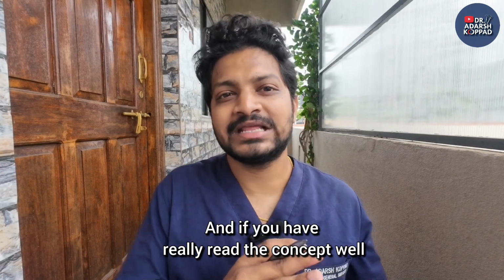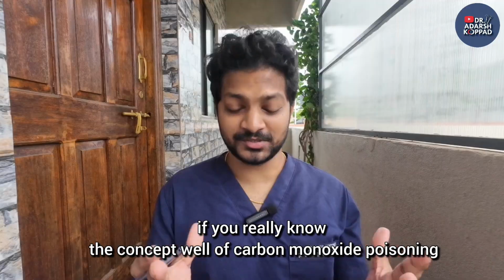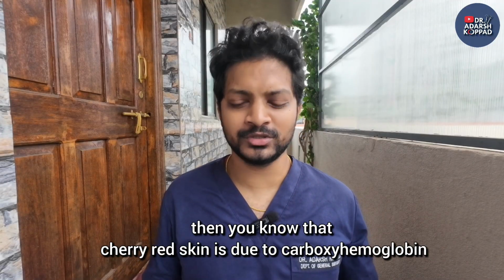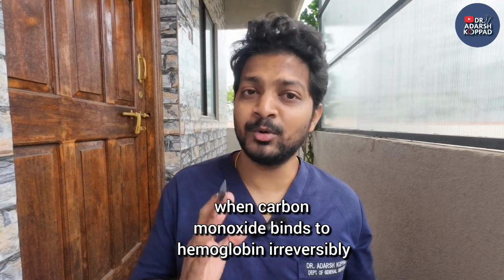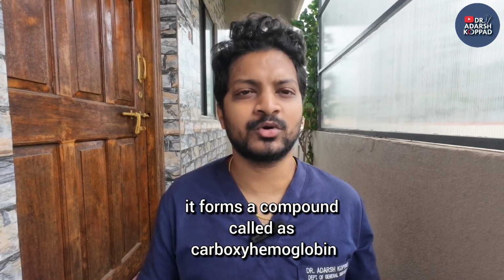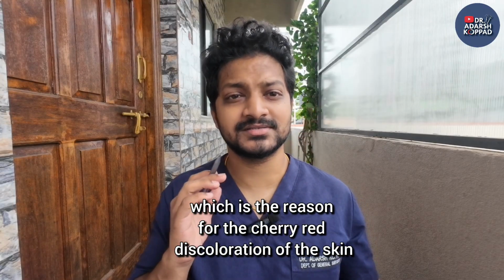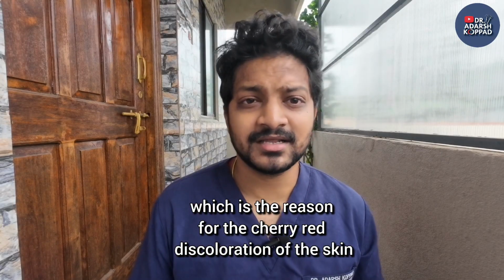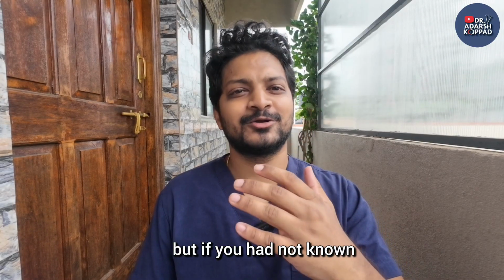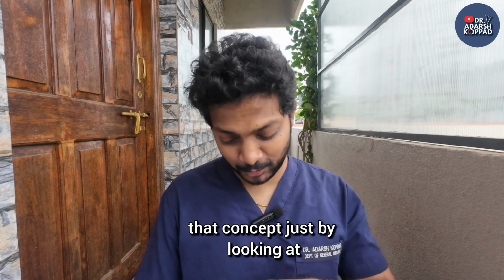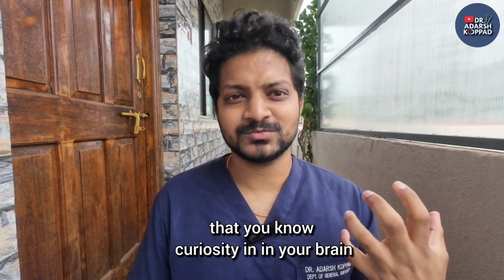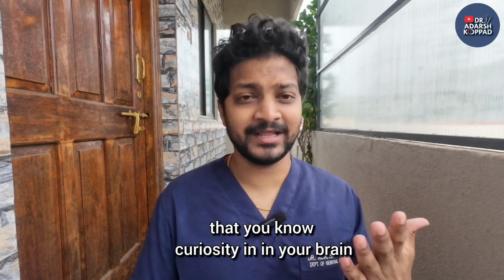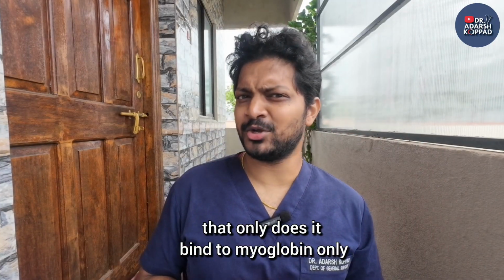And if you have really read the concept well, if you really know the concept well of carbon monoxide poisoning, then you know that cherry red skin is due to carboxyhemoglobin. When carbon monoxide binds to hemoglobin irreversibly, it forms a compound called carboxyhemoglobin, which is the reason for the cherry red discoloration of the skin. But if you had not known that concept, just by looking at that word only should have brought that curiosity in your brain, that only, does it bind to myoglobin only?